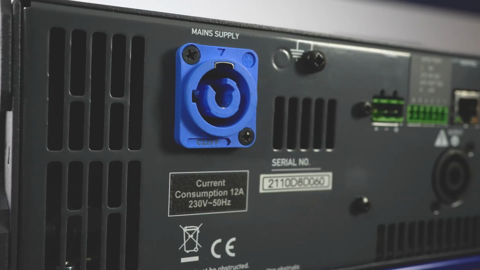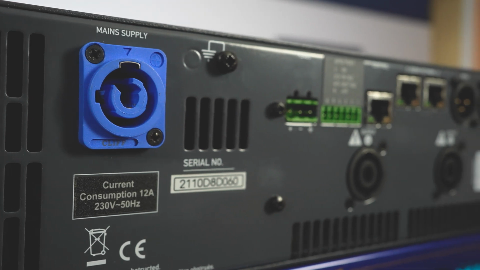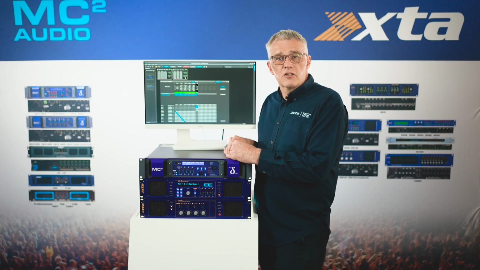These amplifiers either have a 20 amp power con or a 32 amp power con, depending on the model. In the next video, let's take a look at globcon control.